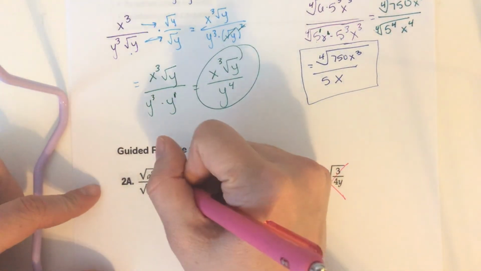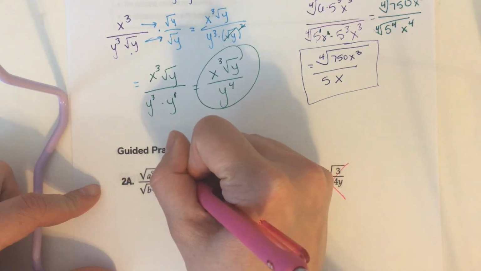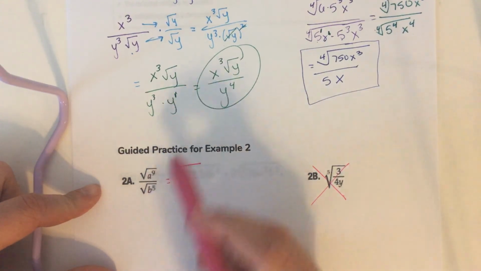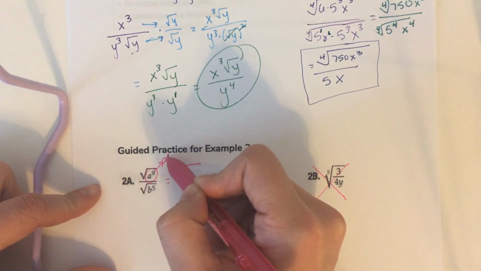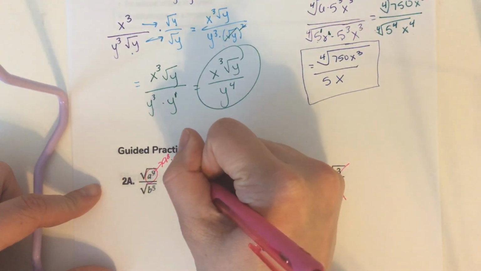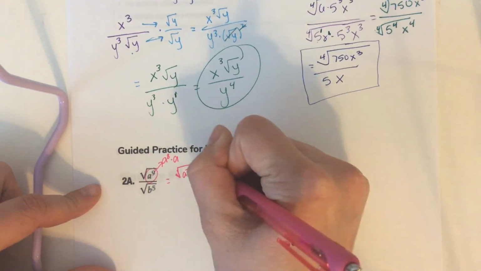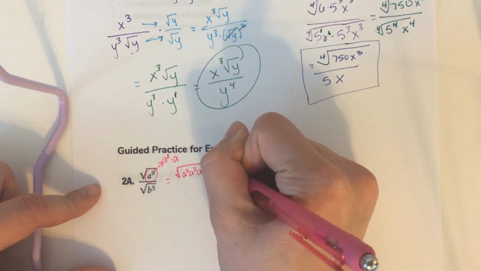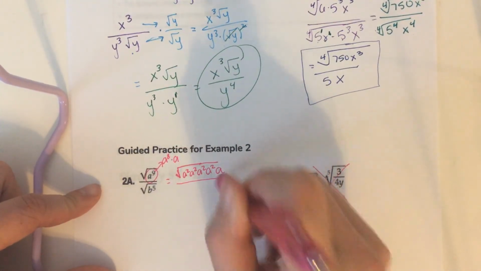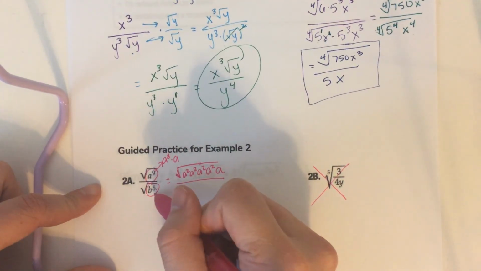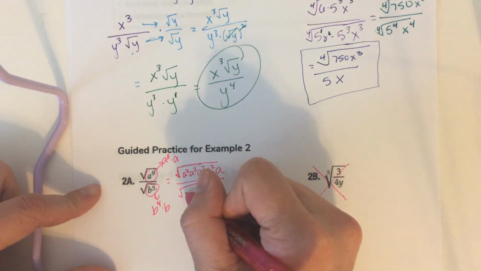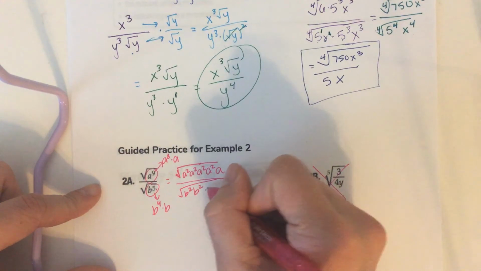Okay, so the first thing you want to do is simplify the numerator and the denominator. Since we're taking the square roots, I'm thinking of pairs, groups of 2. Can't divide 9 by 2 evenly, but if I break this down to a to the 8th times a, 8 divided by 2 is 4. So I have a to the 4th up here, and 1 a left over, because there's that 9 a's. And then down here in the denominator, again, I can't divide 5 by 2, but if I do b to the 4th times b, 4 divided by 2 is 2, so I have b squared, and 1 b left over.